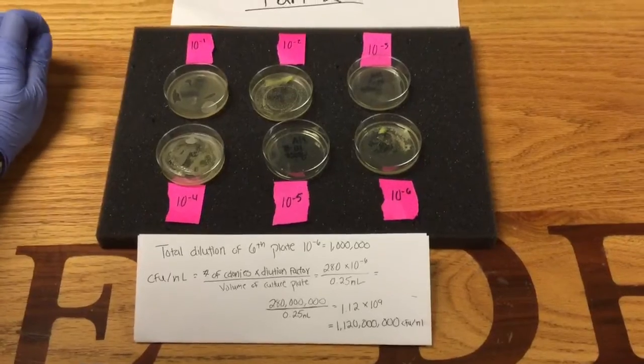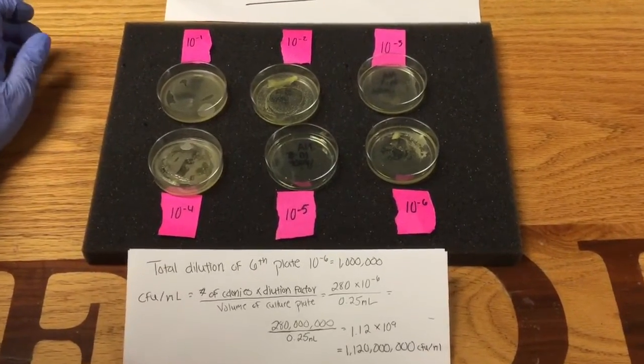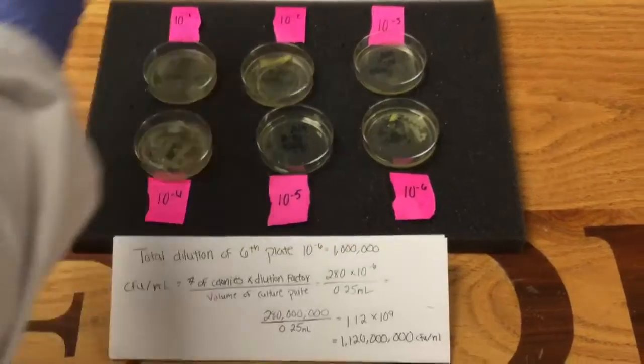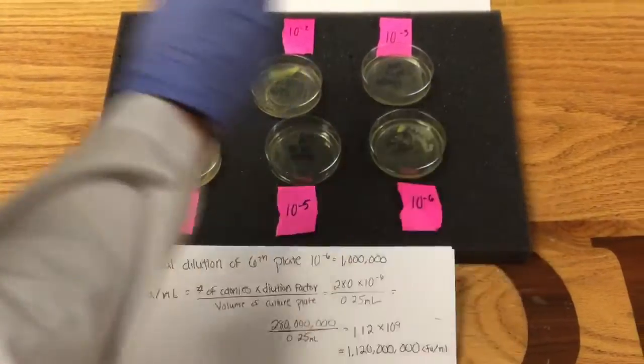What we did is once we made the S. cerevisiae yeast, we made dilutions from, this is the least diluted to the most diluted.